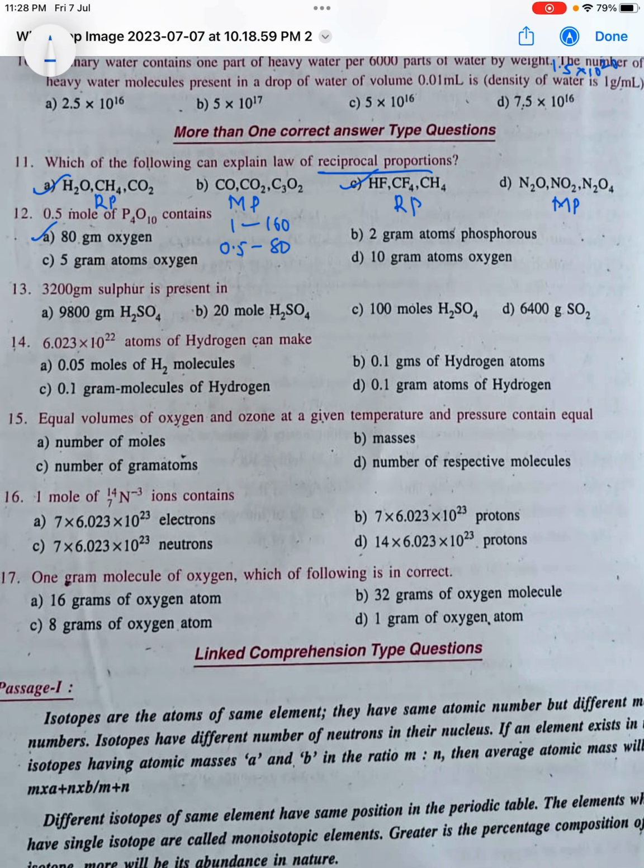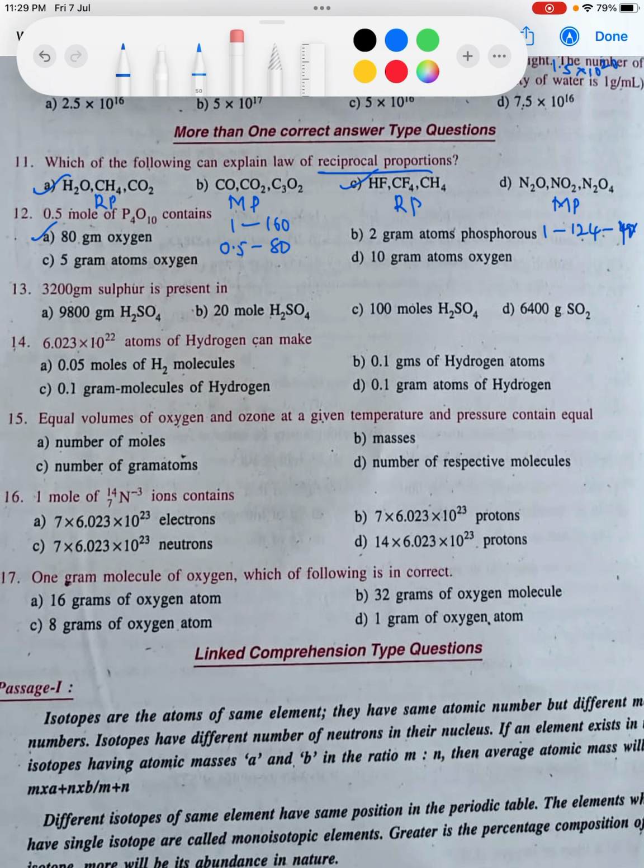That will come. Next, coming to 2 gram atoms of phosphorus. Here 1 mole contains P4. P4 is nothing but 124 grams, right? How? 31 into 4, 124. That means here 4 phosphorus are present, so we can say 4 gram atoms.